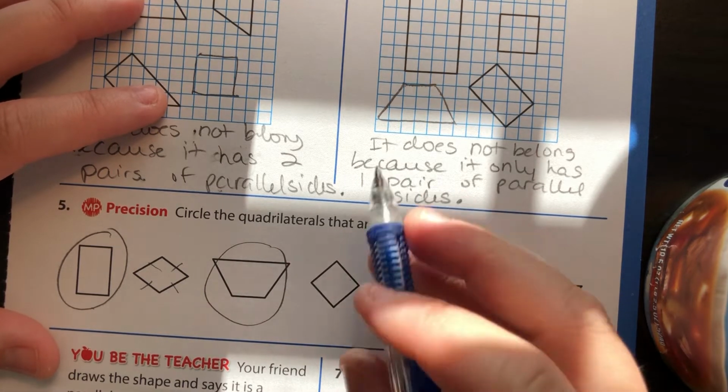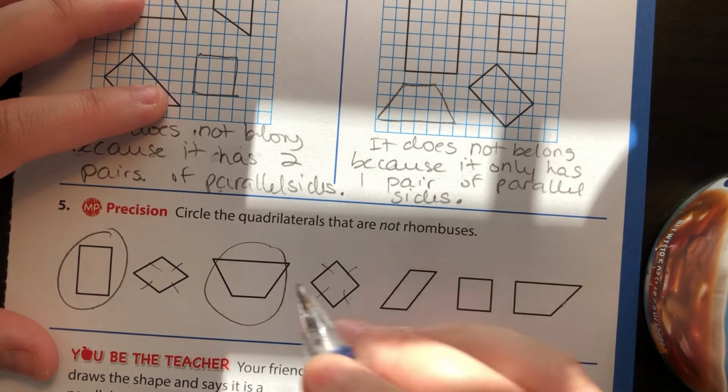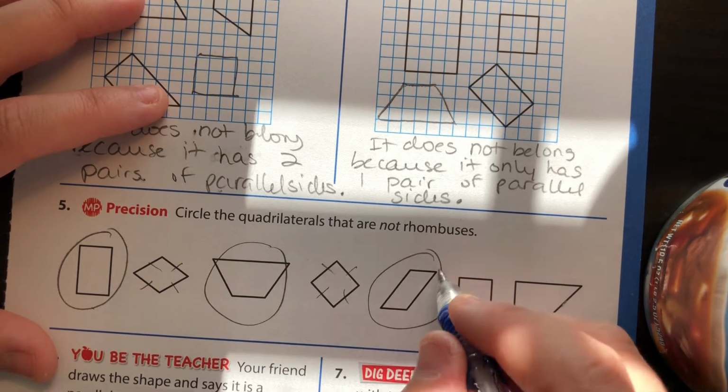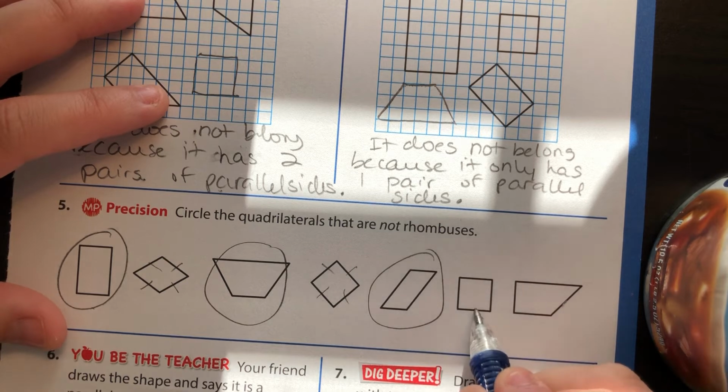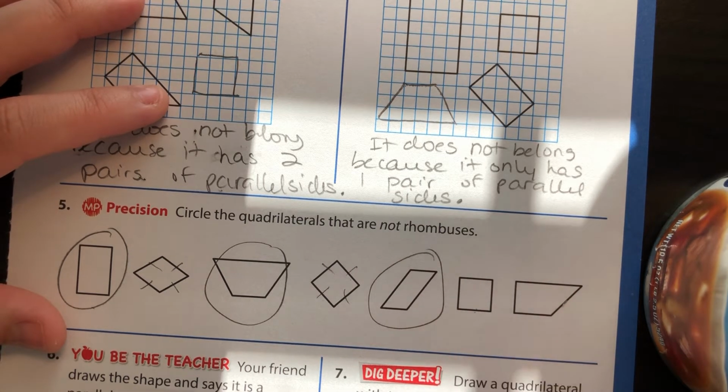Remember, I'm everything above me, I'm nothing below me. So this is a rhombus, I'm gonna leave it alone. This is not a rhombus because the sides are not equal. This is a rhombus because the square is also a rhombus. And this is a trapezoid, so that does not belong.